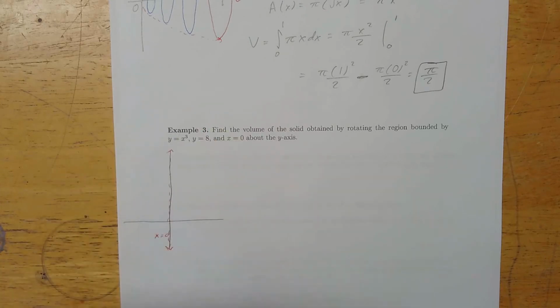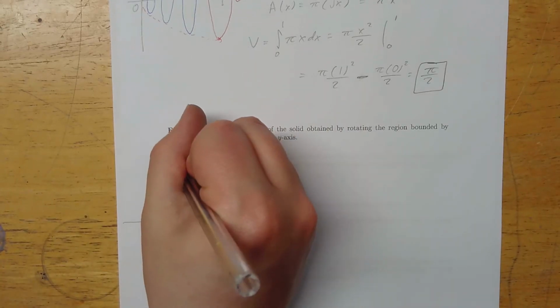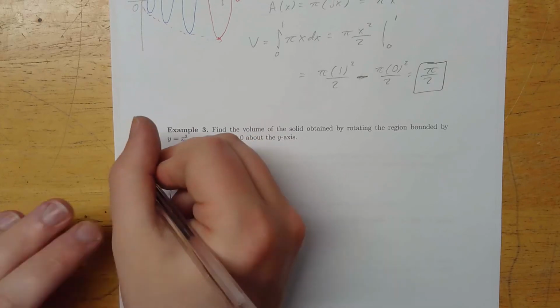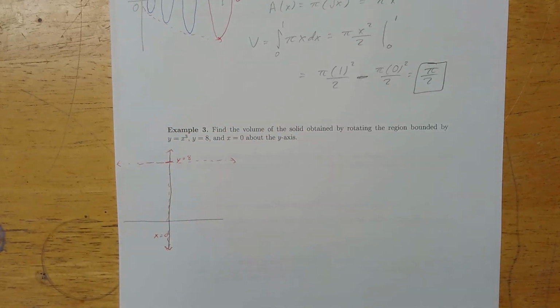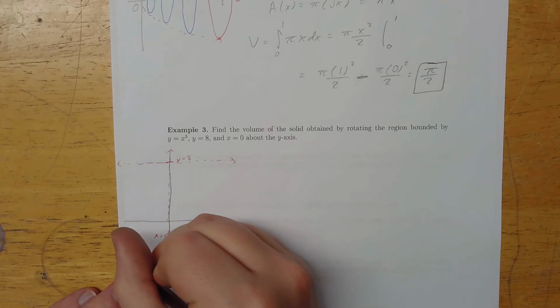Here we have y equals 8. And if we're trying to bound that with y equals x cubed, it is going to look something like this.